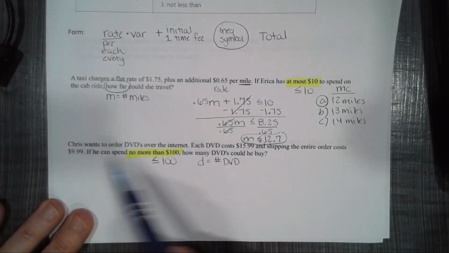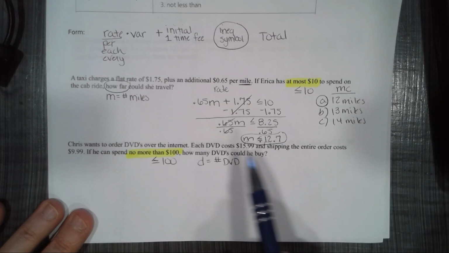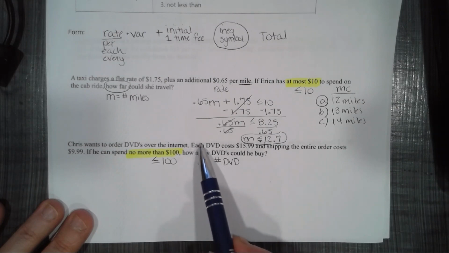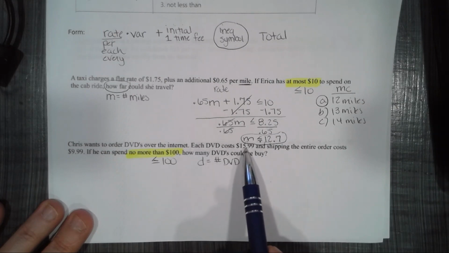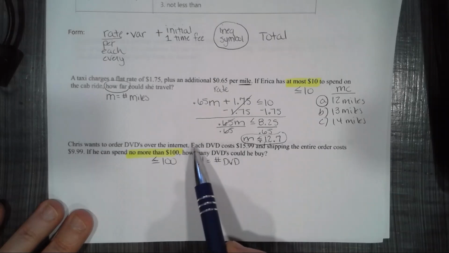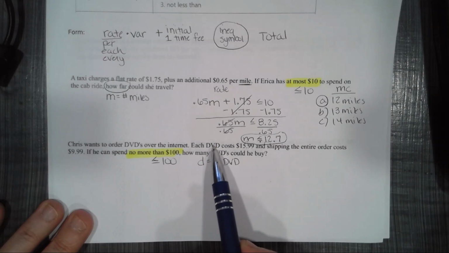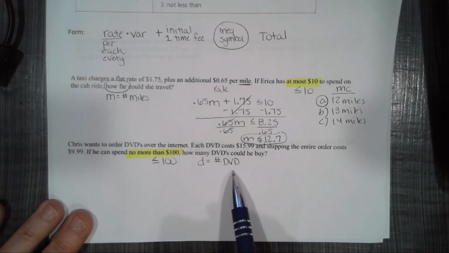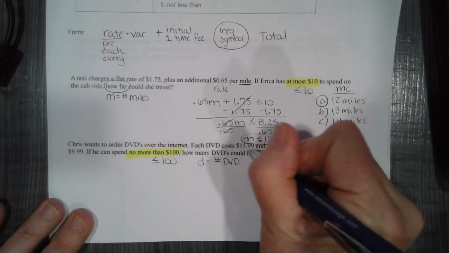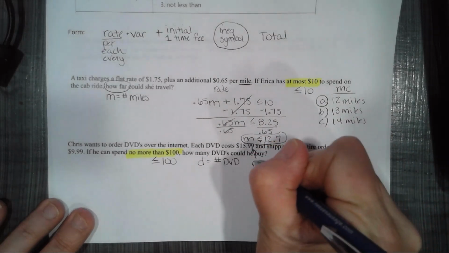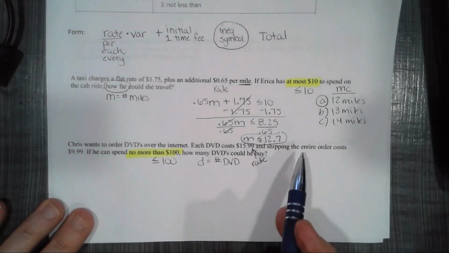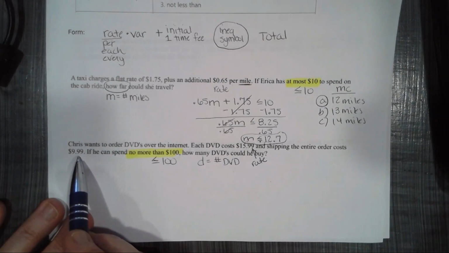We've got $9.99, that's the shipping, and notice it says each DVD is $15.99. So y'all, this is your rate. It's $15.99 for each DVD. Each DVD goes with your variable. So this is your rate. And your one-time fee is $9.99 to pay for the shipping.